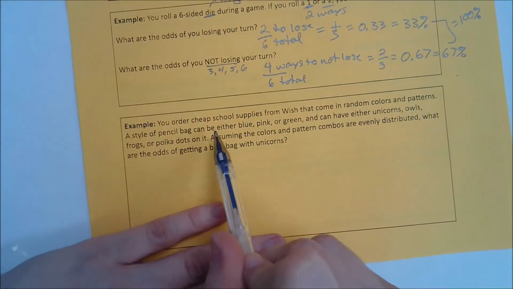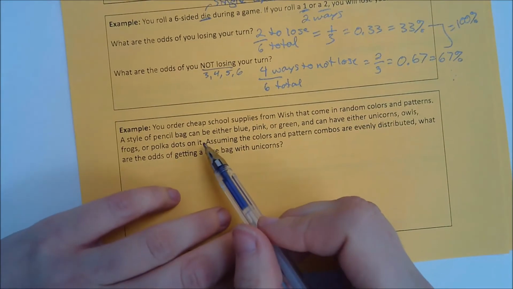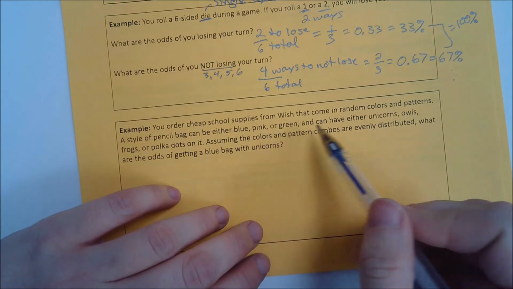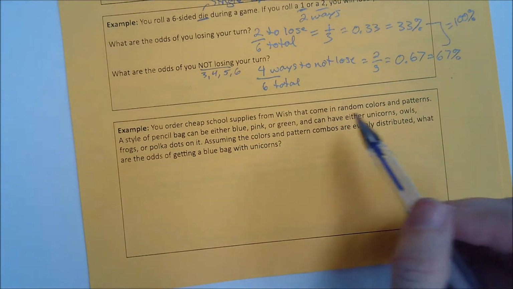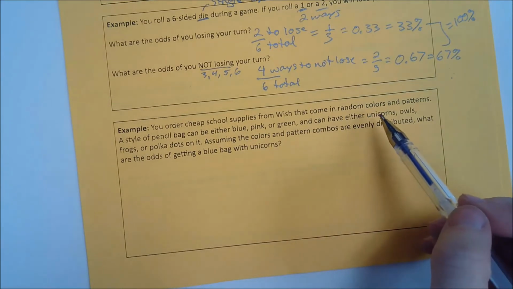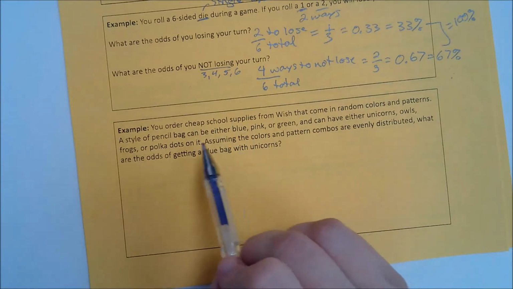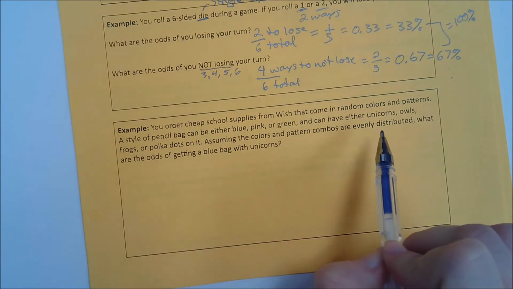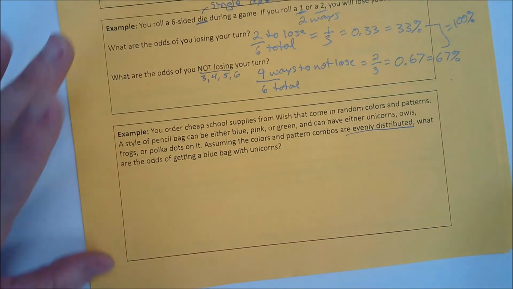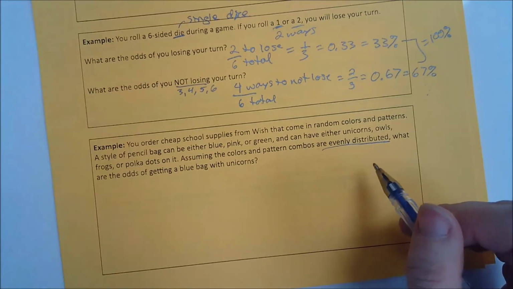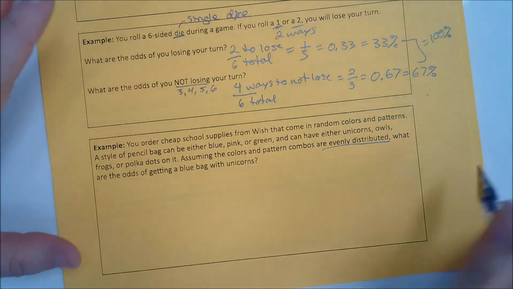Anyway, you order cheap school supplies from Wish that come in random colors and patterns. A style of pencil bag can be either blue, pink, or green and can have either unicorns, owls, frogs, or polka dots on it. So in other words, it's going to be one of these colors and have one of those patterns on it at the same time. Assuming the colors and pattern combos are evenly distributed, which just means there's not a special edition. It's not like the green unicorns are special and there's only 5 of them ever made or something like that.